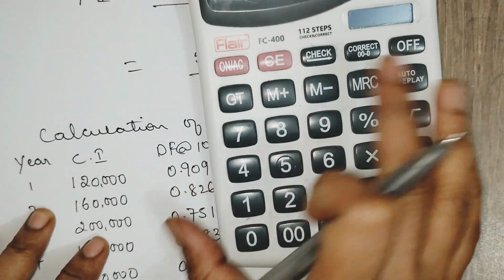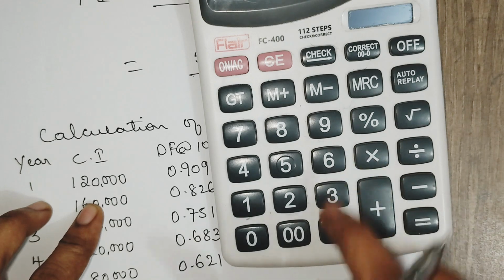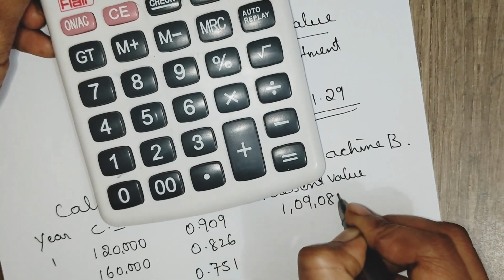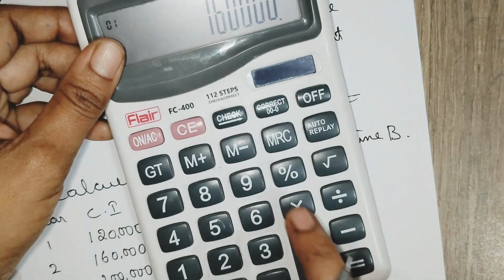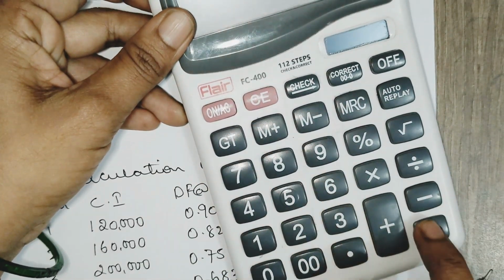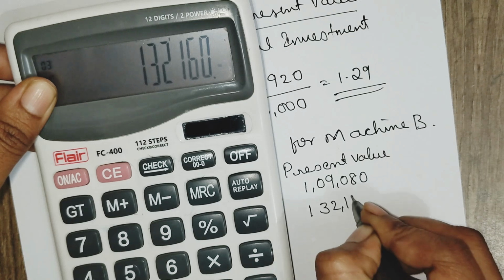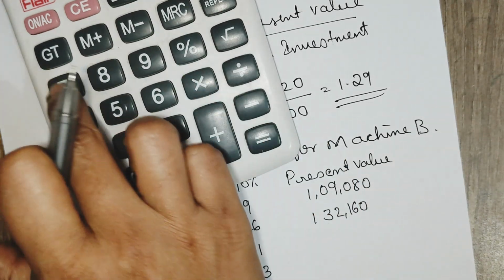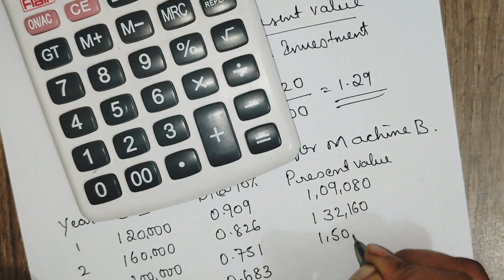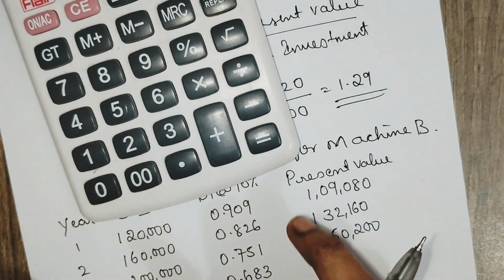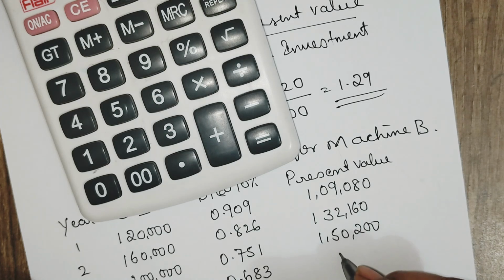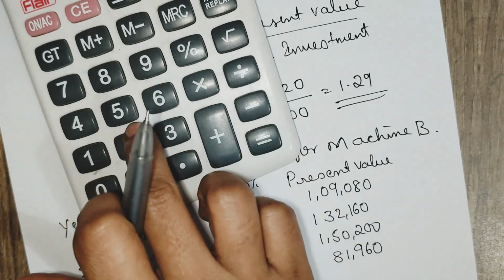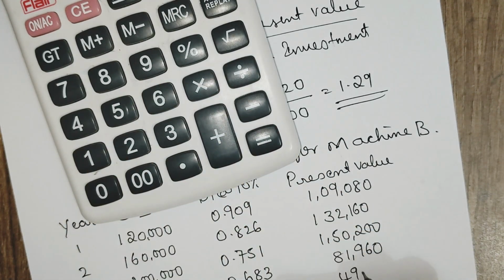Present value is 1,20,000 into 0.909 is 1,09,080. 1,60,000 into 0.826 is 1,32,160. 2 lakh into 0.751 is 1,50,200. 1,20,000 into 0.683 is 81,960. 80,000 into 0.621 is 49,680.